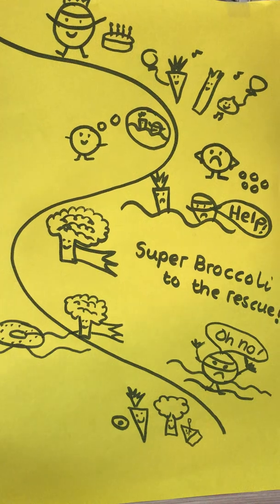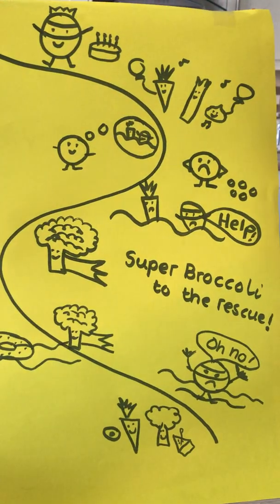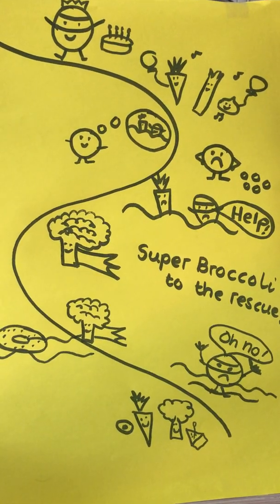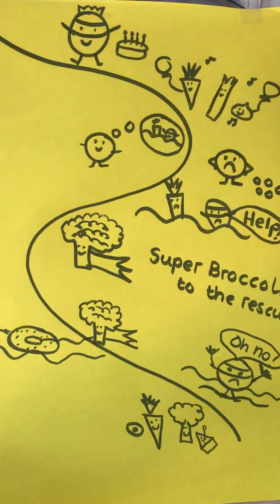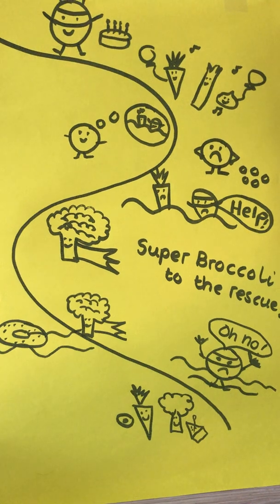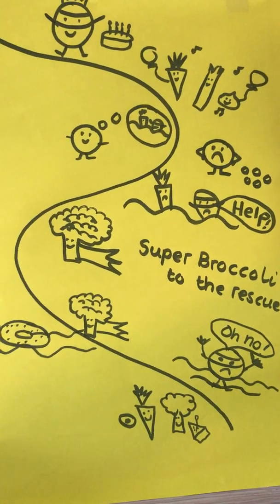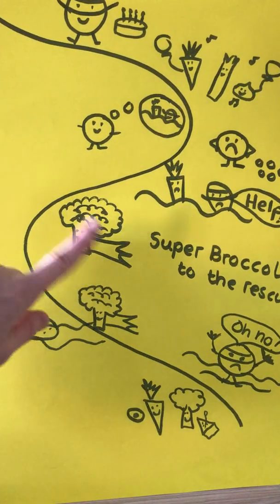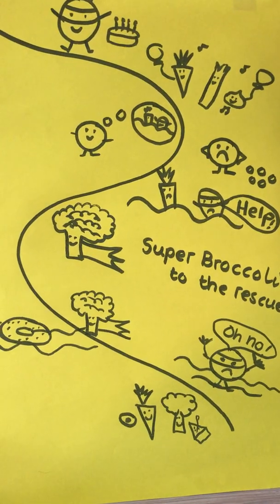And don't forget, in our Supertato stories, the evil pea always tries to cause some trouble. So you can decide. And remember, he uses that voice, doesn't he? Mwah ha ha ha. That's his evil laugh. So you might want to try and use that in your story too. And then there's always a super veggie on hand to save the day. That might be Supertato or one of the other veggies. So you can think how your super veggie is going to save the day.